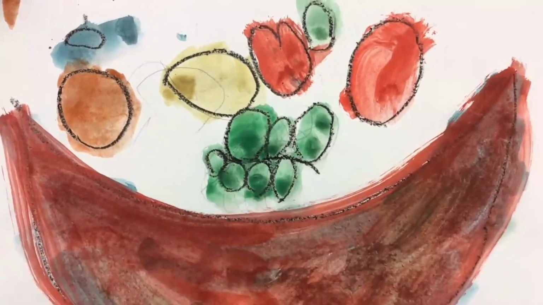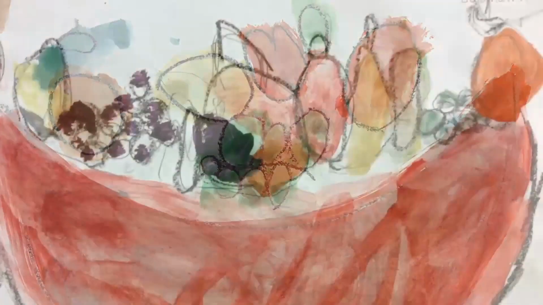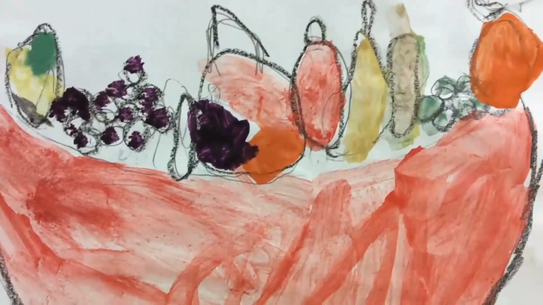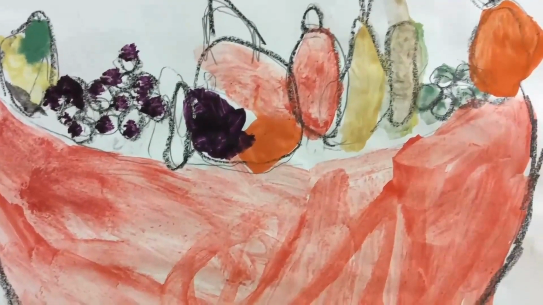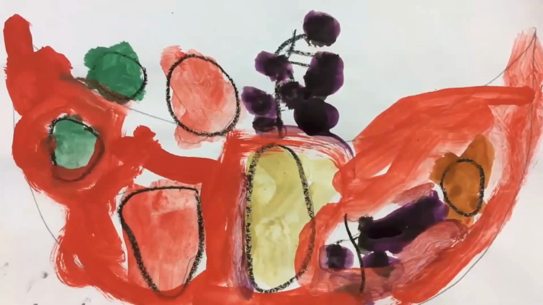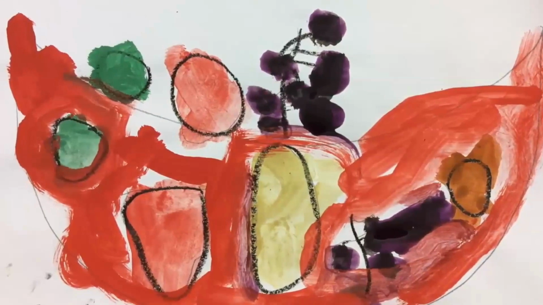Food waste is a big problem. Some people don't get any food every day in Canada.